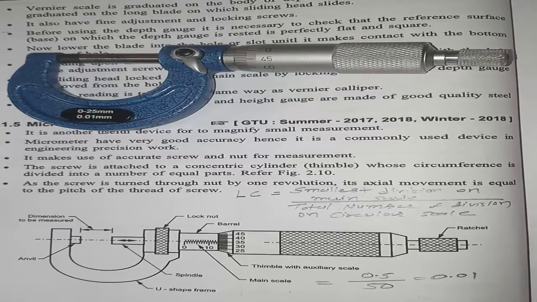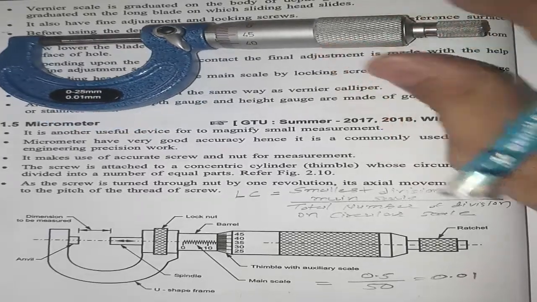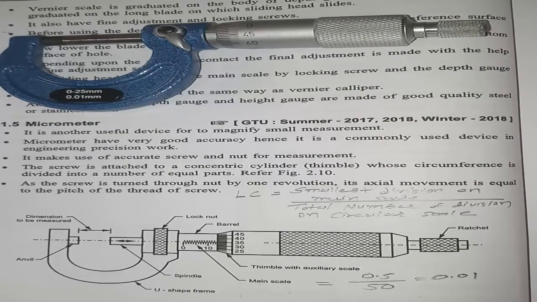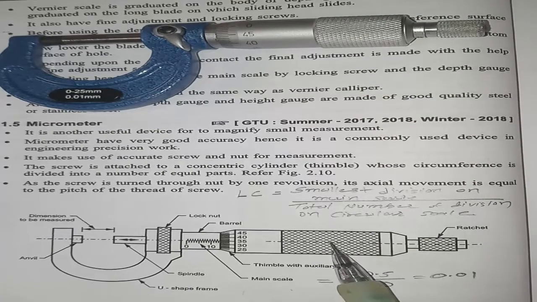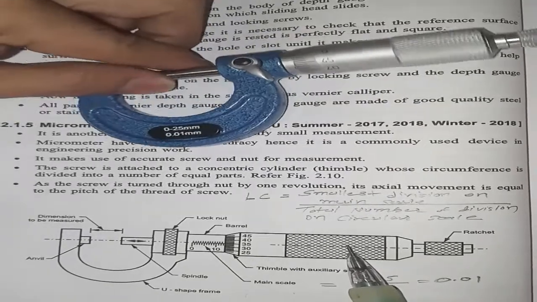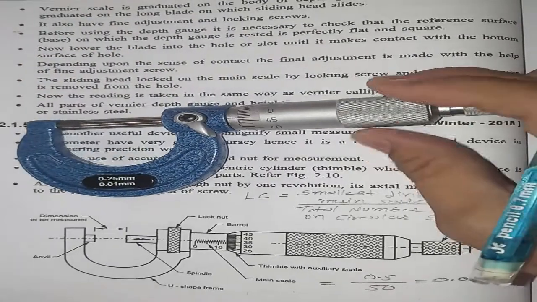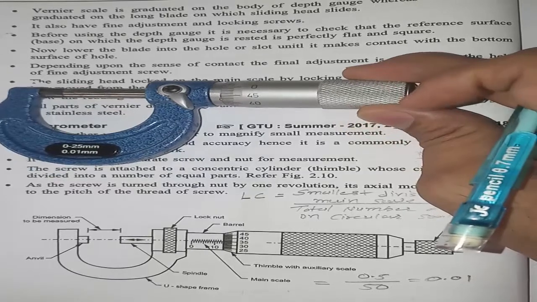Friends, in this video we are going to see how to take measurement in a micrometer. Here you can see this is a figure and this is the original micrometer. First of all, let us understand the different parts of the micrometer.